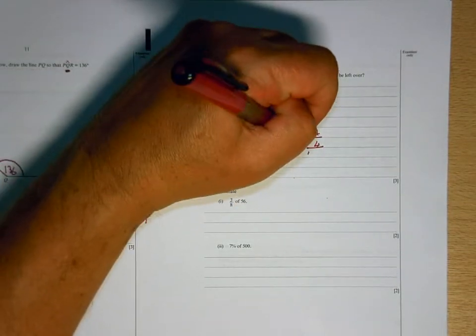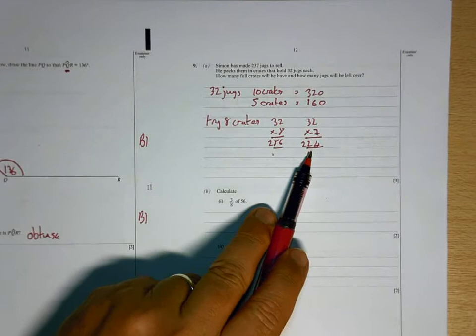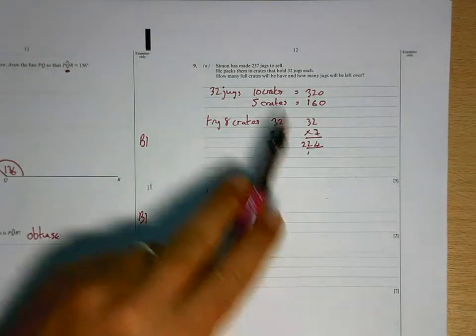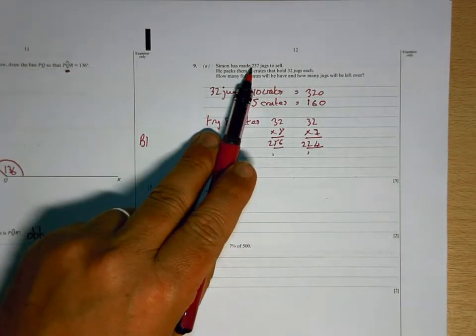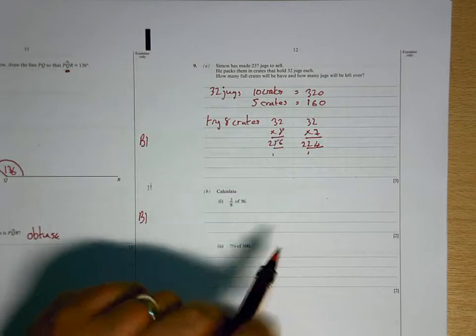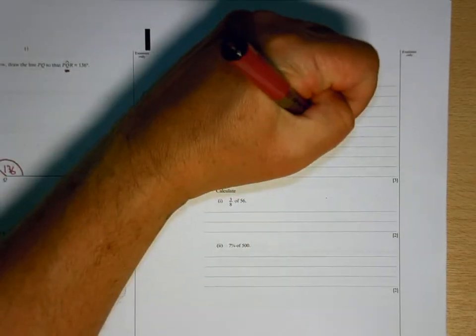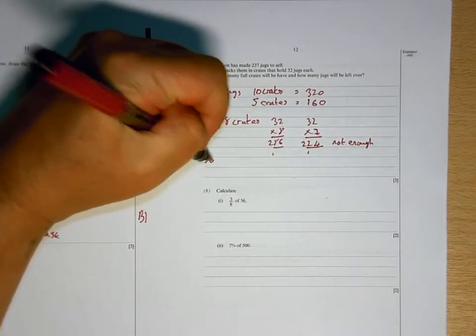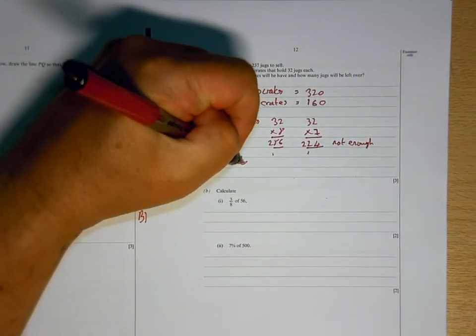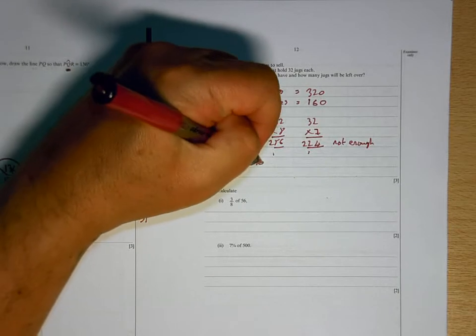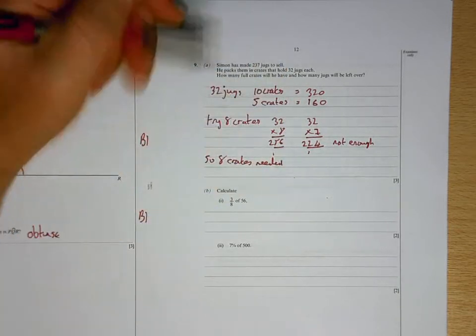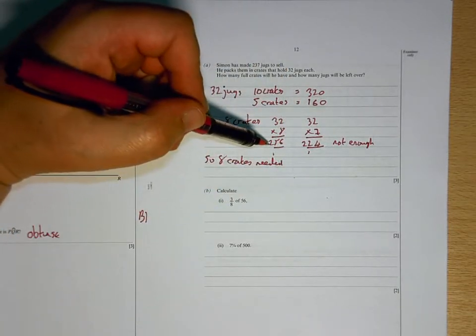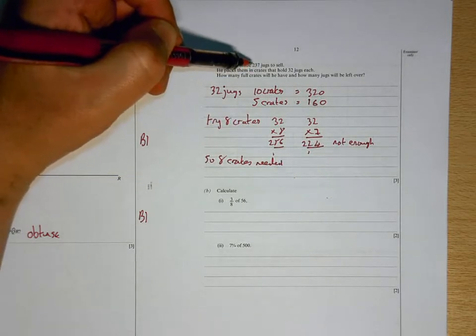So 7 crates, I wouldn't have enough room. So it's going to be 8 crates. So 8 crates I need. And there's space there for 256. I only need 237, so I know do a taking away.